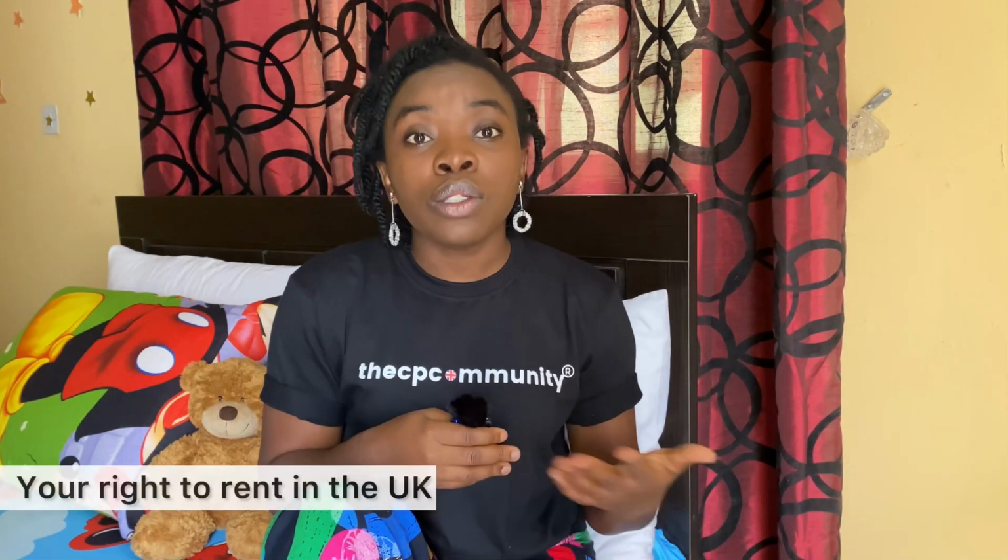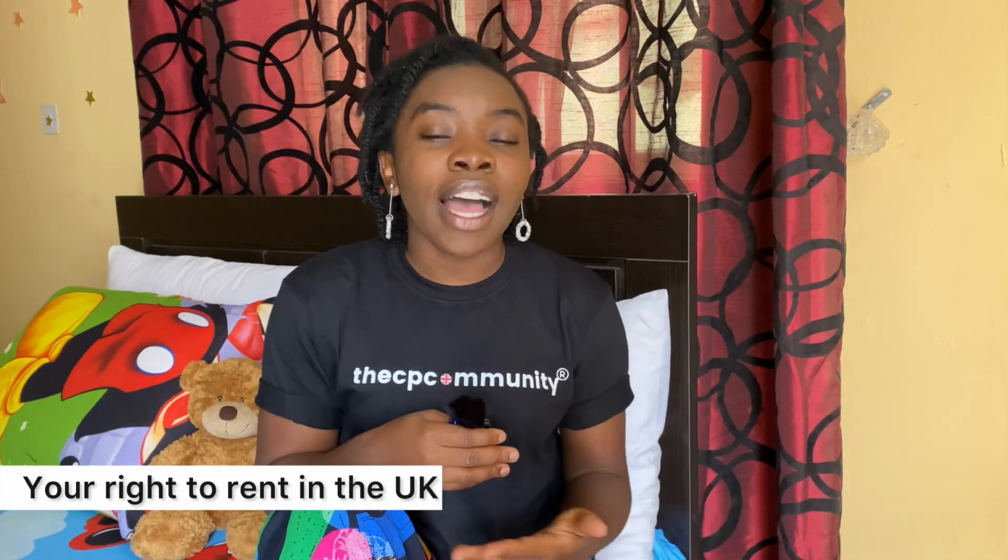In addition, when you're about to rent a property, the landlord will require some documents from you just to prove your right to rent in the UK. As an international student, this would usually be documents proving your immigration and student status. So this will be your passport, your biometric residence permit, your BRP, your student ID or a letter from your school, okay?